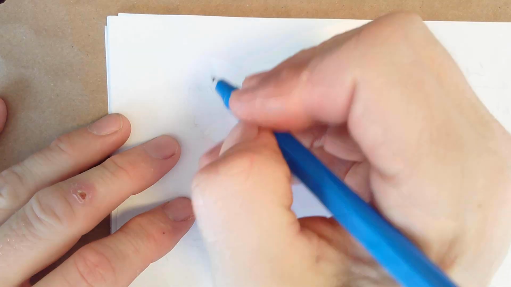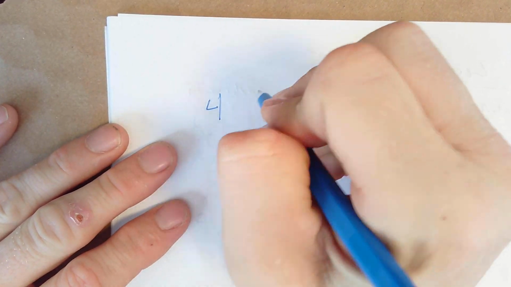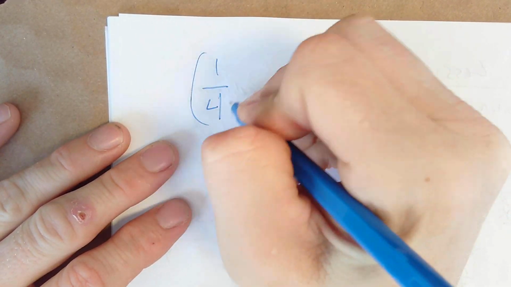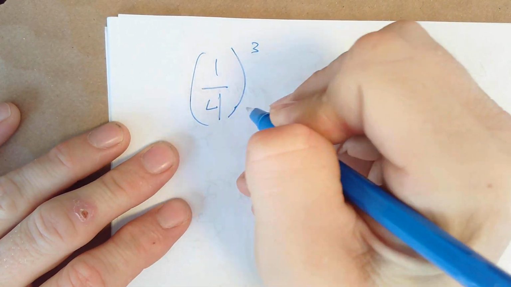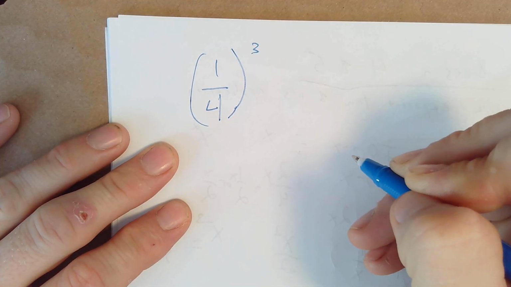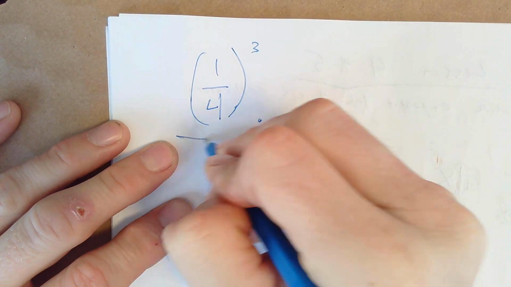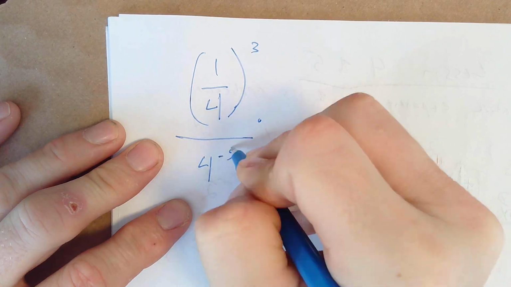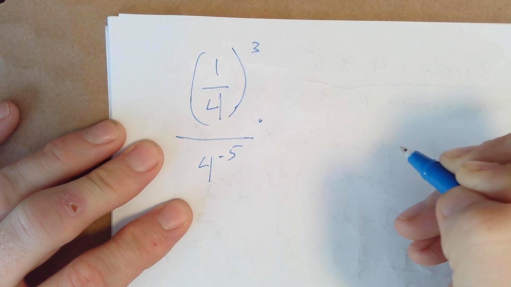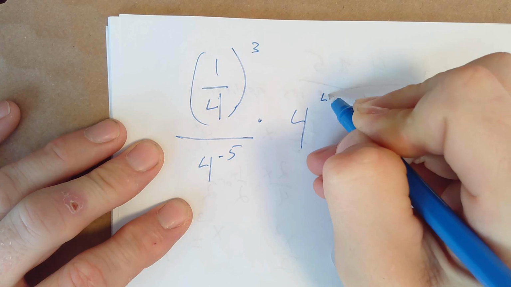I have (1/4)^3, the whole thing raised to the 3rd. Well, that's interesting. Okay, times, and this is going to be over 4 to the -5th. Alright, and then this is going to be times 4 to the 4th.